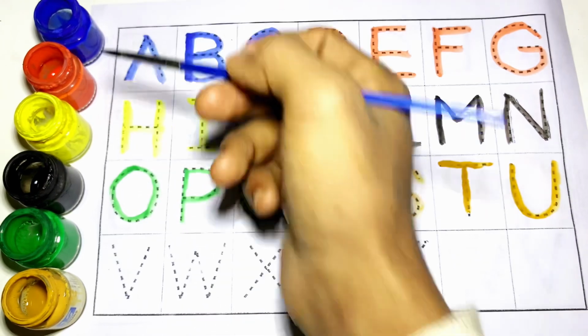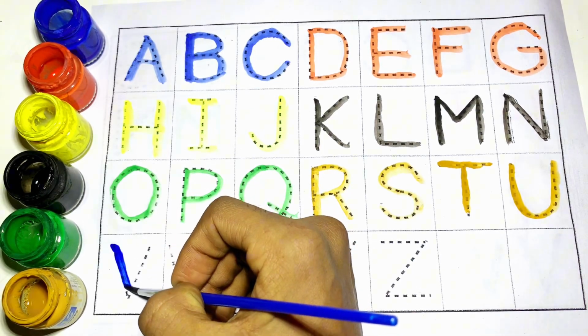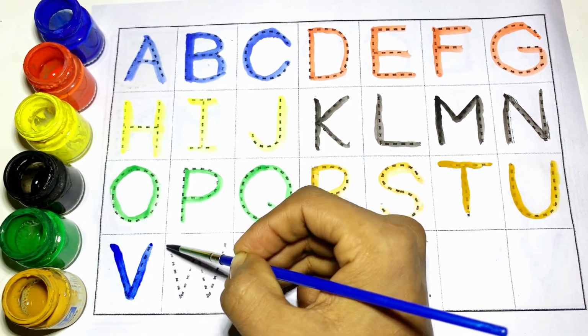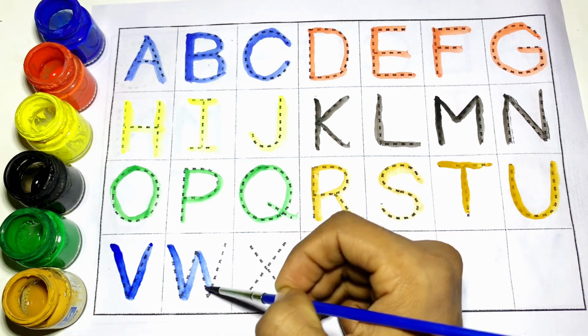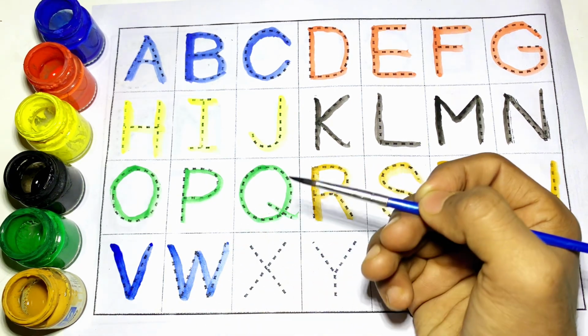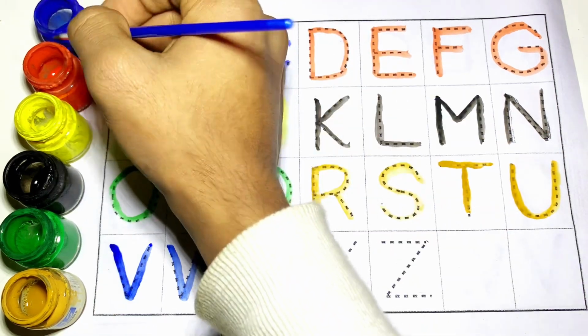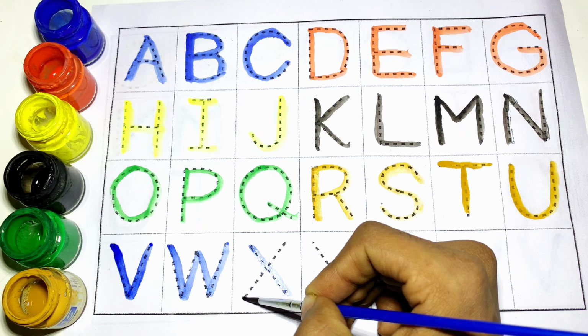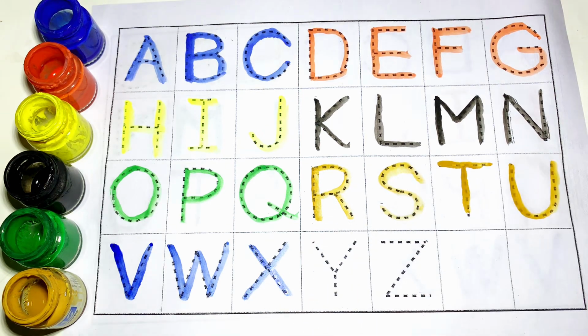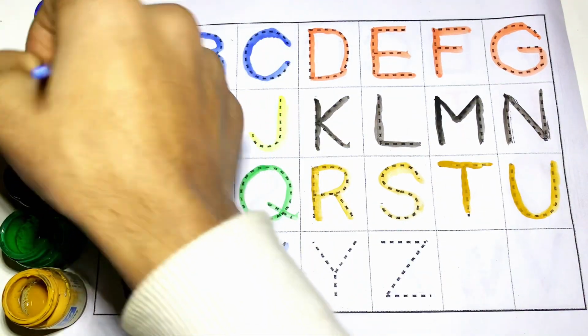And use blue color. Kids, now draw W. W is for wolf. W is for watch. Kids, now draw X. X is for X-ray. X is for xylophone. Kids, letter Y. Y is for yak. Y is for yaya. And use red color.